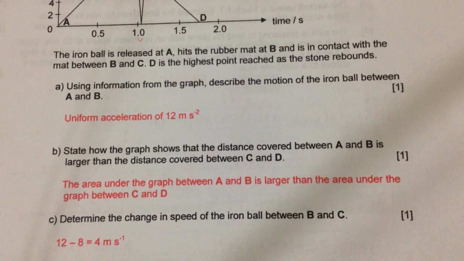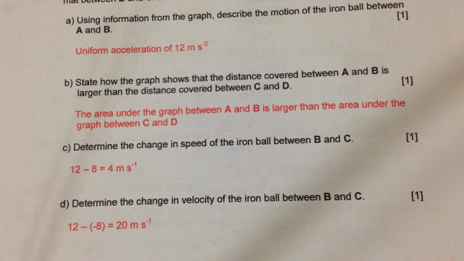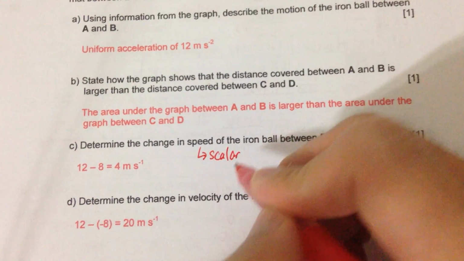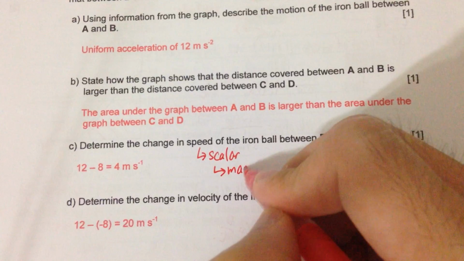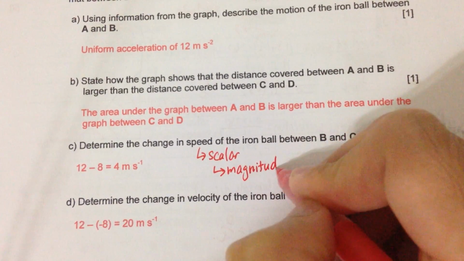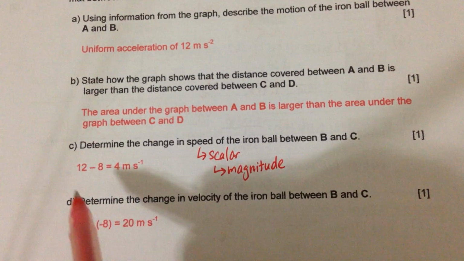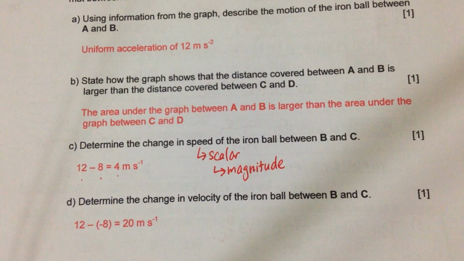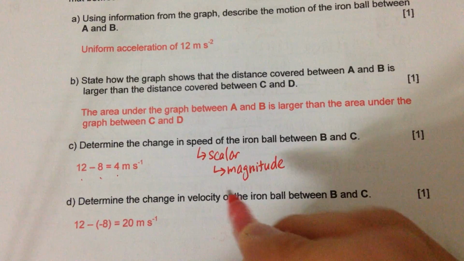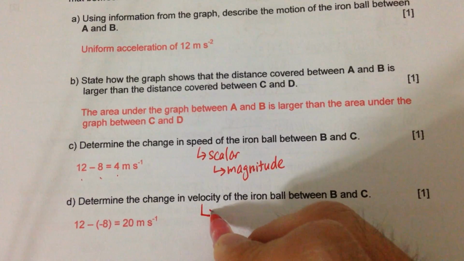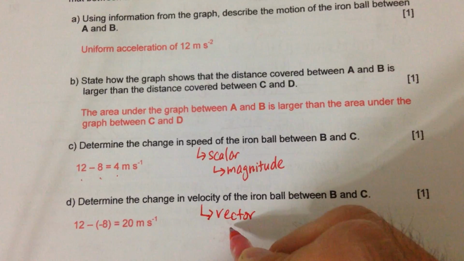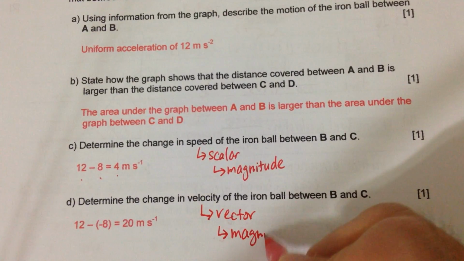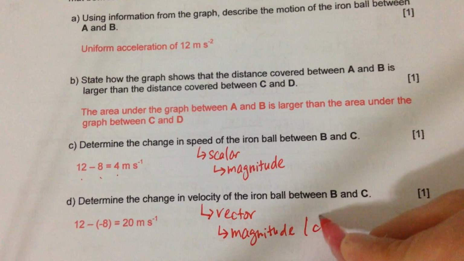Alright, C is the change in speed. Just remember, speed is a scalar. So I'm only interested in the magnitude because the scalar only has magnitude. So because of that, I just take final minus initial, which gives you 4. I don't care about the direction, alright? But if you look at velocity, which is the next question, it is a vector. Alright, so vector has magnitude and direction.